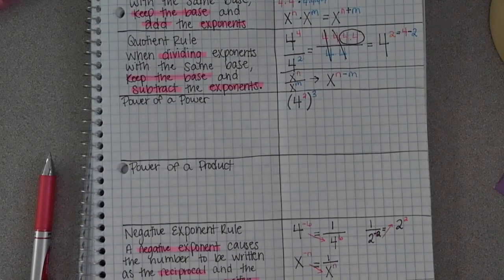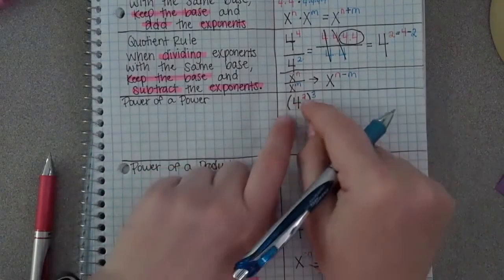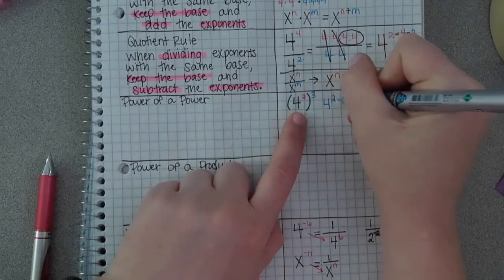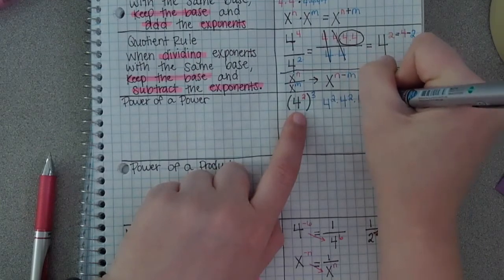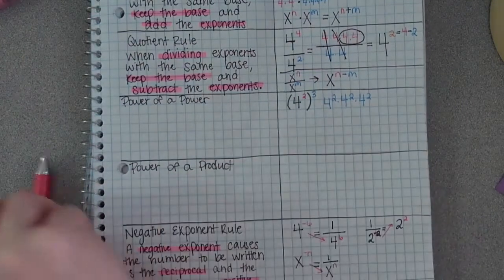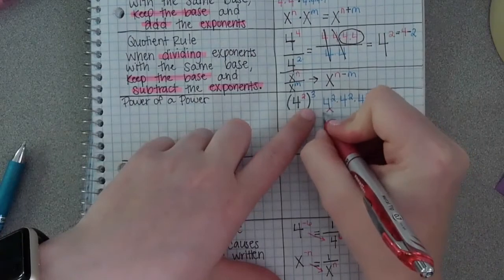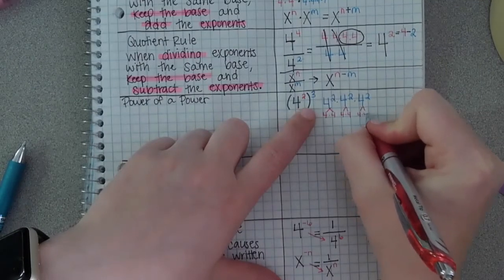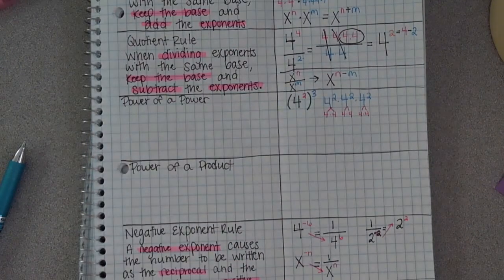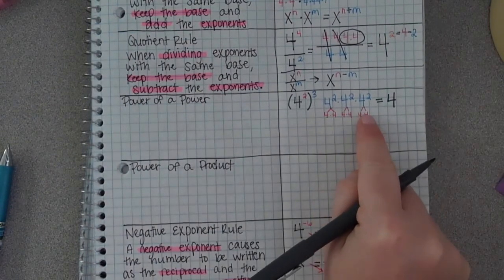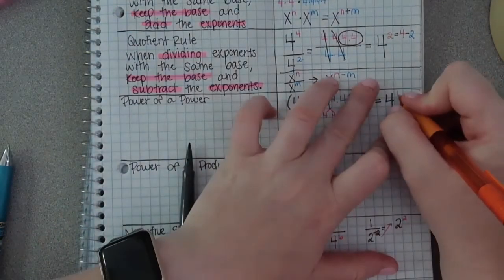So what that blue 3 means is you have 3 of whatever's in here. That would mean I would have 4 squared times 4 squared times 4 squared, because I have to have 3 of these. Now think about what each of those squareds mean: 4 times 4, 4 times 4, 4 times 4. So then it would actually be 4 to the 1, 2, 3, 4, 5, 6 power. So it'd be 4 to the 6.